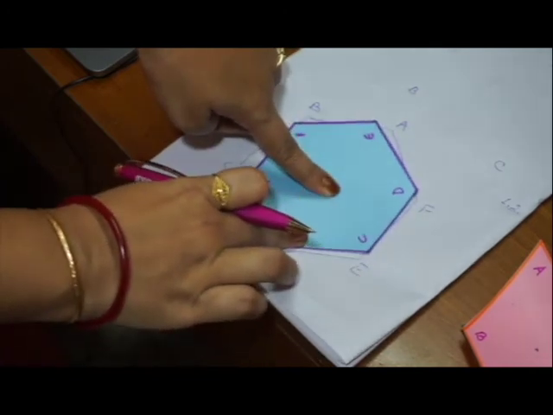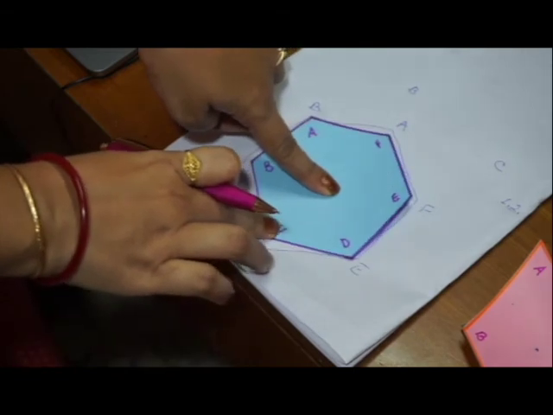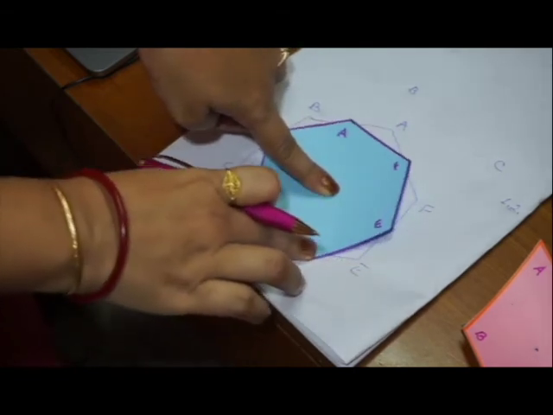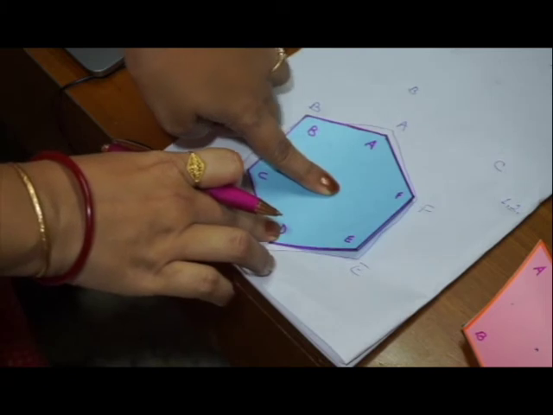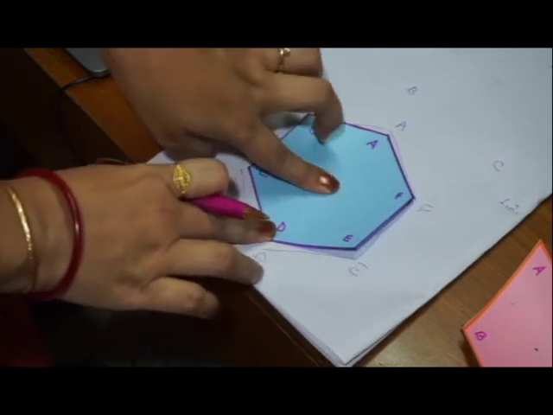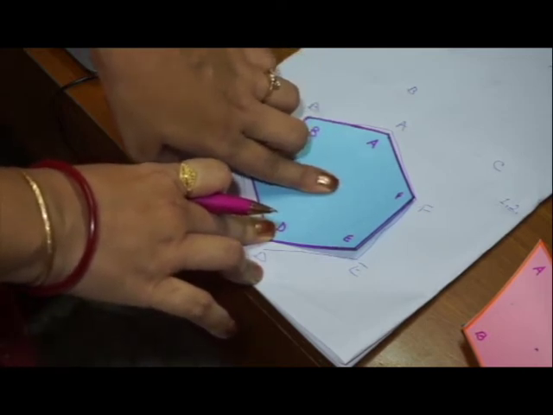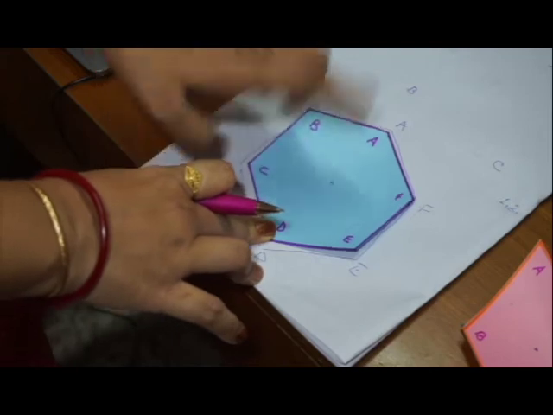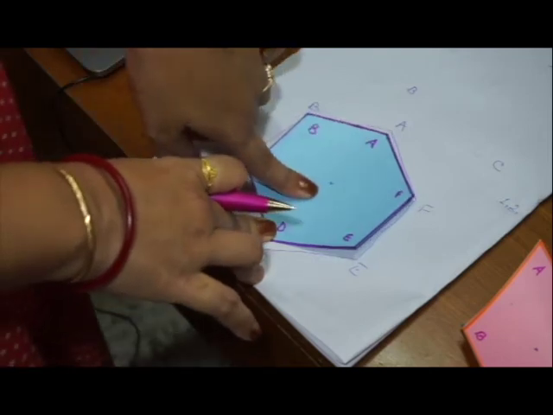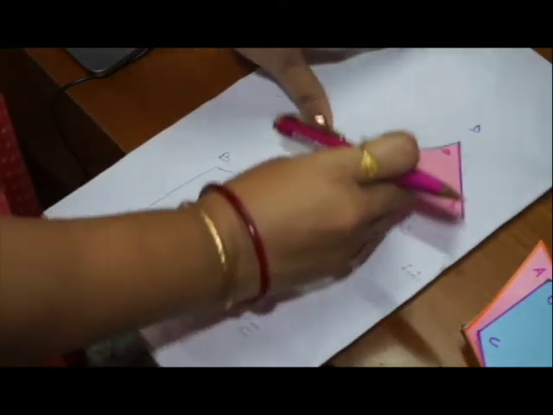Now third rotation also matches itself. Fourth rotation matches. Fifth rotation matches. And finally, sixth rotation also matches. The vertices have come back to their original position. Hence, a regular hexagon has rotational symmetry of order 6.